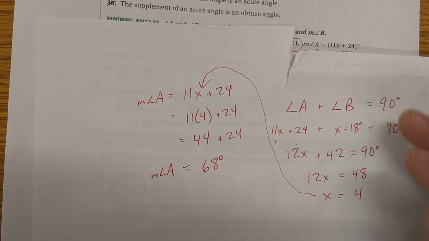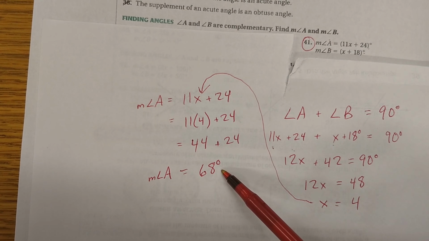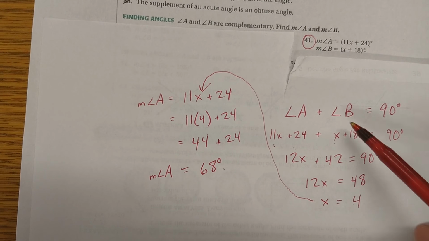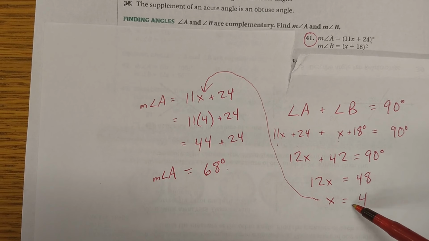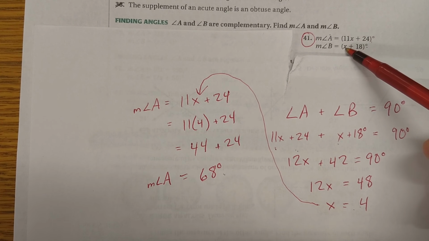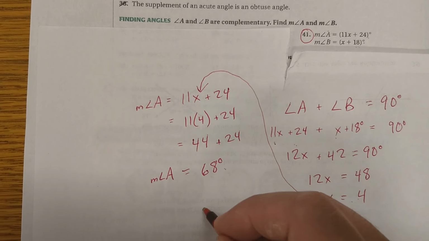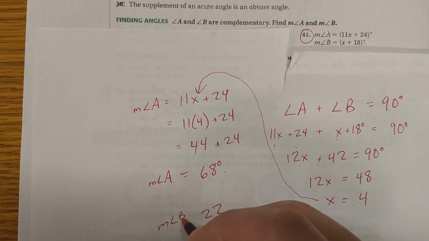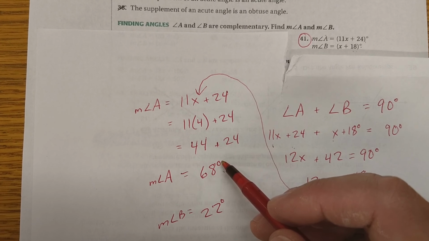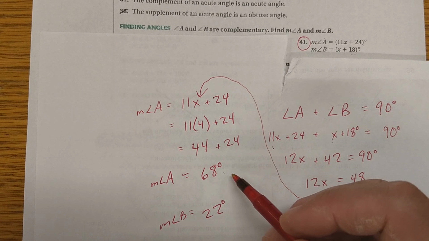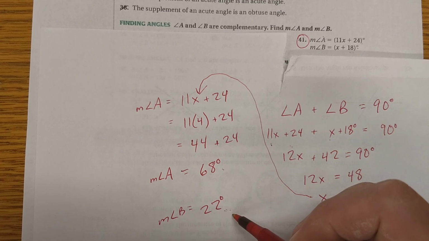And again, at this point, you have the option of either doing the same thing with measure of angle B, which wouldn't be too hard here at all. In fact, you could do that one in your head. If x is 4, just plug in 4 for x. 4 plus 18 is going to give you 22. Measure of angle B is 22 degrees. The other thing is just to recognize, hey, if they're complementary and add up to 90, 68 plus what would get me 90? And that would be another way to come to the conclusion that measure of angle B must be 22 degrees.